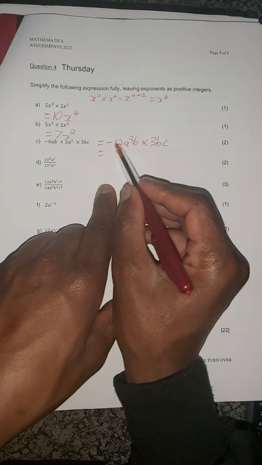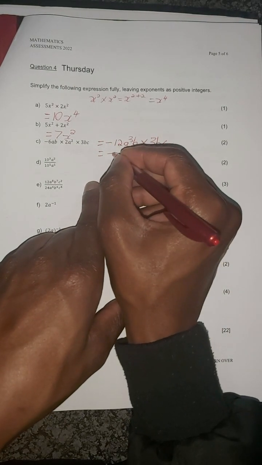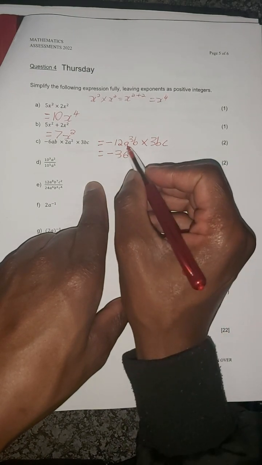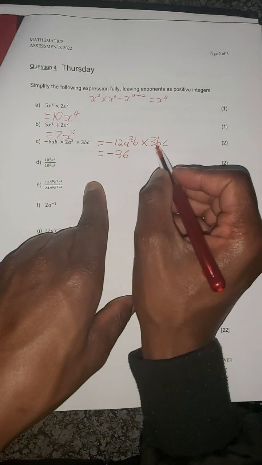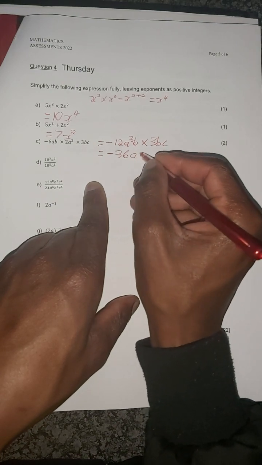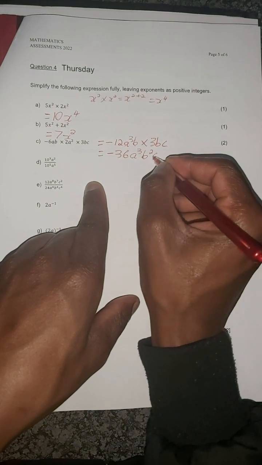So when I say negative 12 multiplied by 3, what am I going to get? A negative 36. Then I say a cubed b multiplied by bc. I'm going to get what? A cubed b squared c.